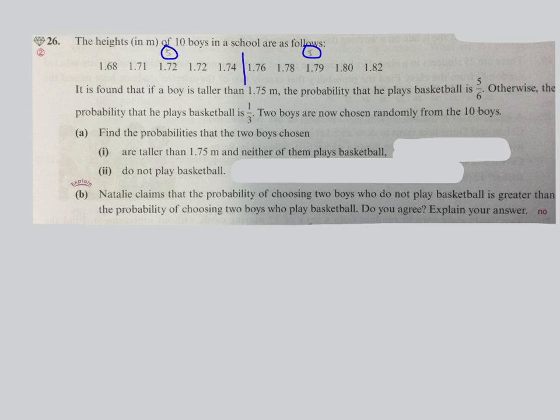So this question is testing how you can list out the cases. And then after choosing, if we want to check some events, it's a times. Select is the first step, the second step is play or not, and it's the times. 2 boys taller than 1.75, none of them play basketball. Here, if you think about it carefully, we only have 1 case.